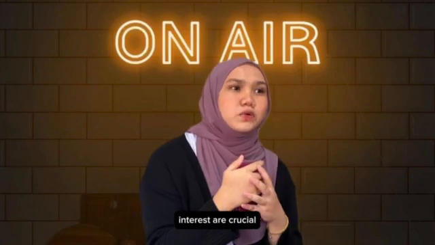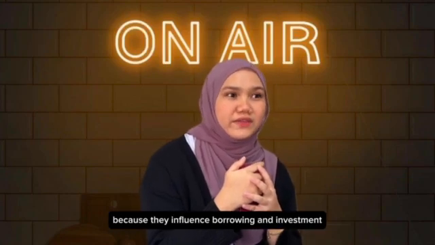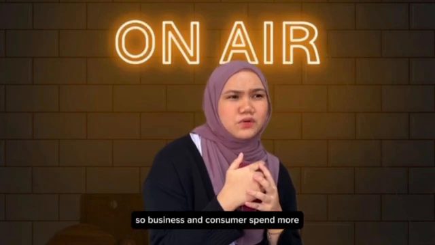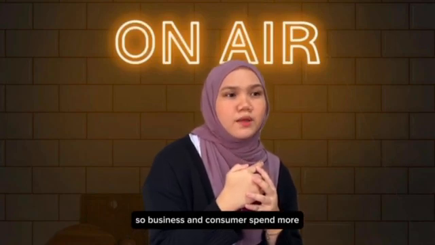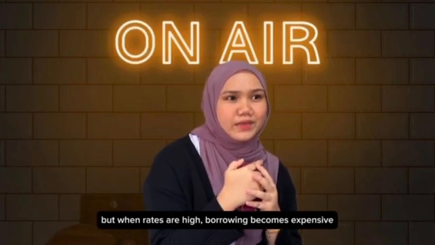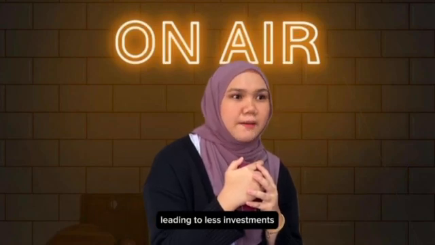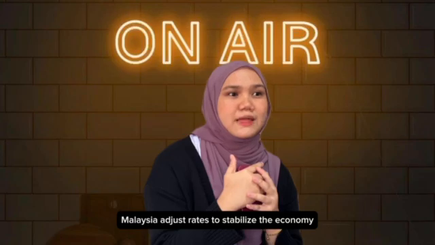Interest rates are crucial because they influence borrowing and investment. When interest rates are low, borrowing is cheaper, so businesses and consumers spend more. But when rates are high, borrowing becomes expensive, leading to less spending and investment. Bank Negara Malaysia adjusts rates to stabilize the economy.